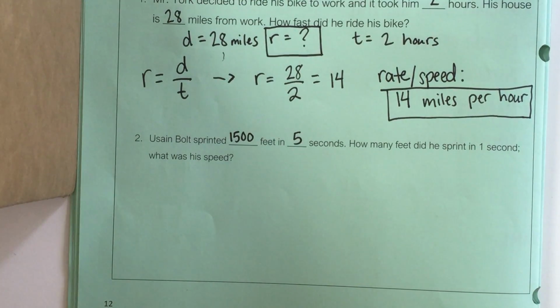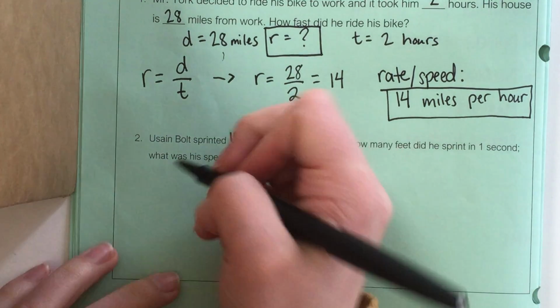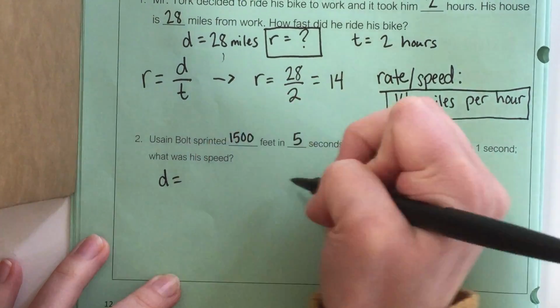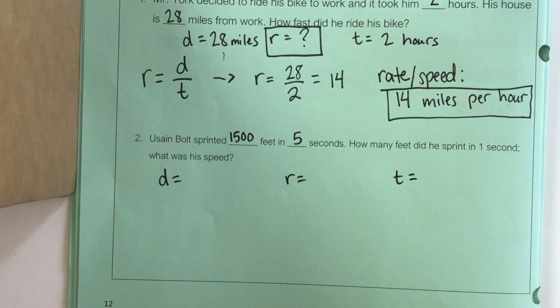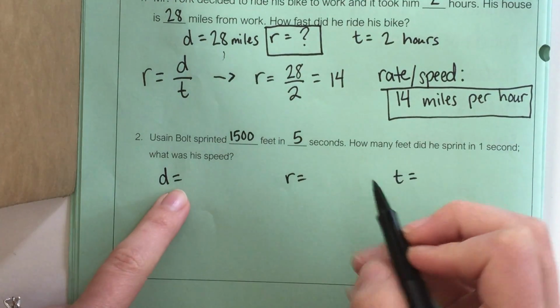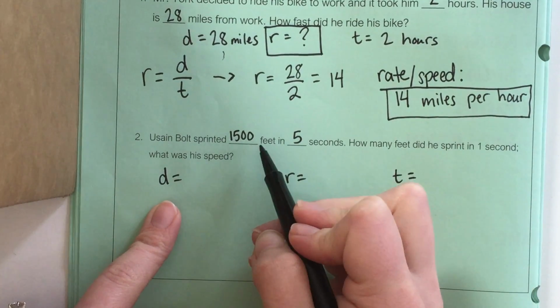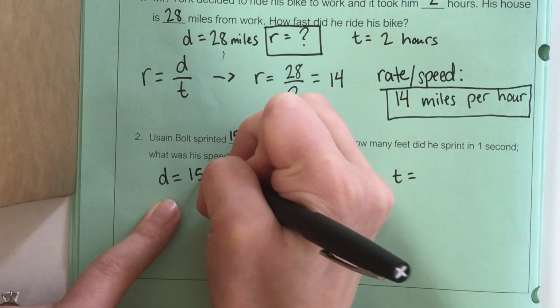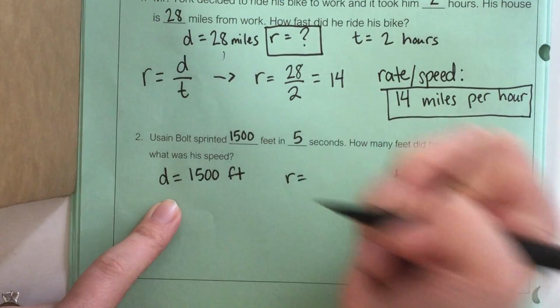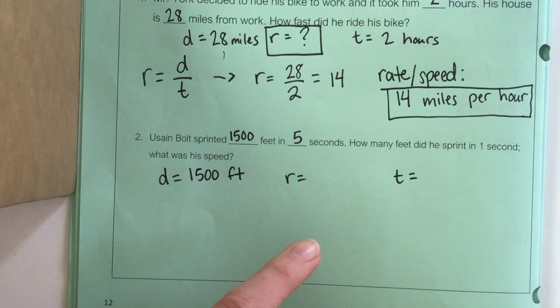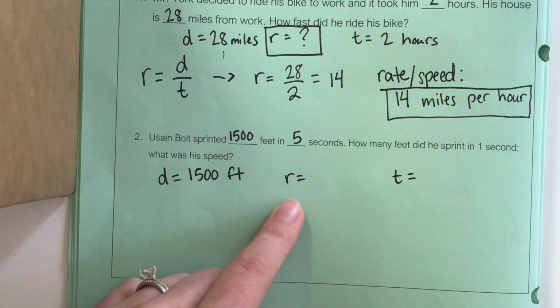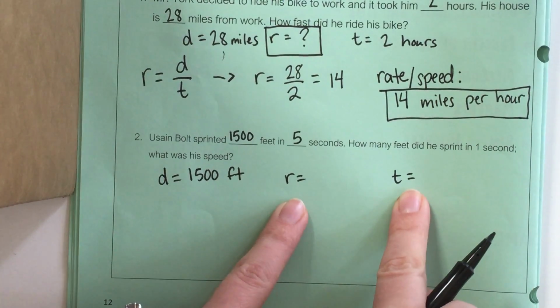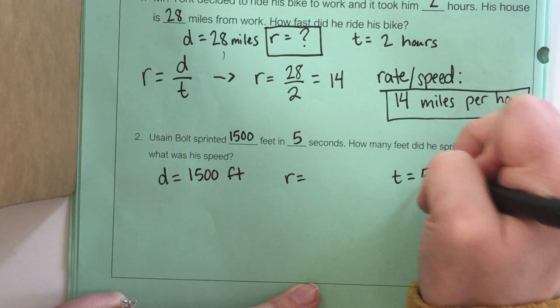So those of you needing to write down the problem, take this moment to do that. Let's get started. Let's identify distance, rate, time. The distance for this one says that he sprinted 1,500 feet. That would be our distance. I'm going to shorten that to be FT for feet. In 5 seconds. What is 5 seconds? Is it the rate or the time? It's the time, 5 seconds.